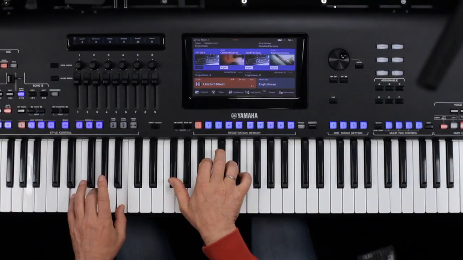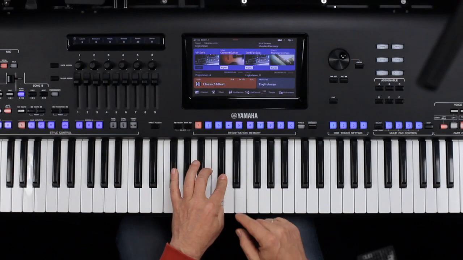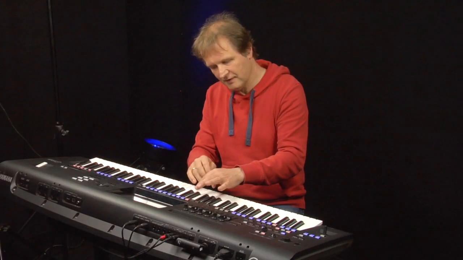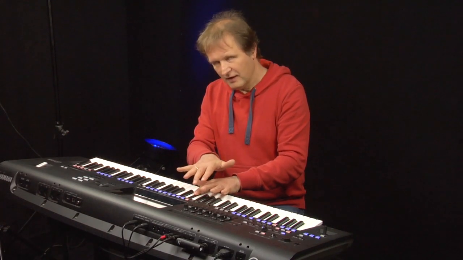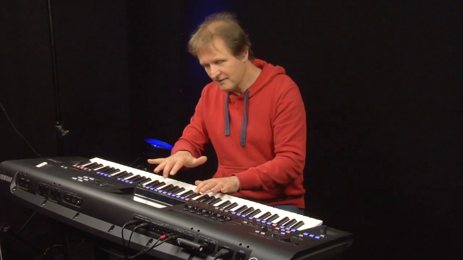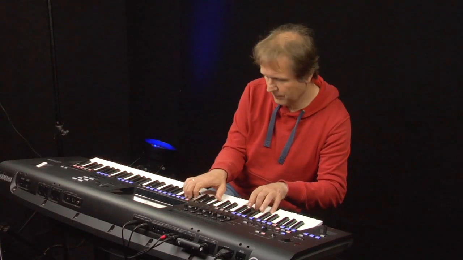You start like this, and then you can play the second tone like this C sharp with the left hand, and then the right hand has time to change to this area of the keyboard like this, yeah?